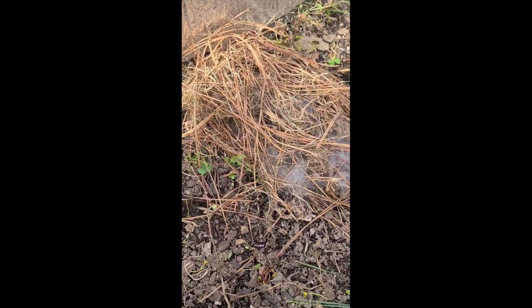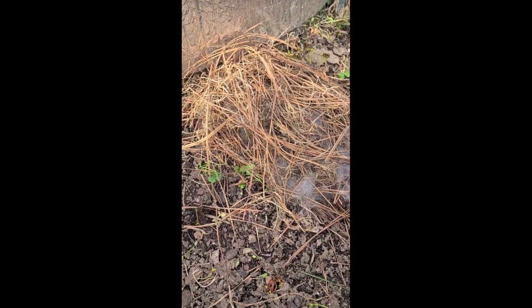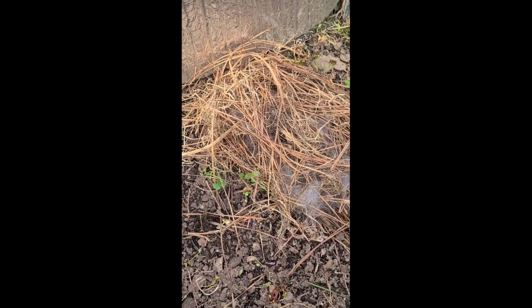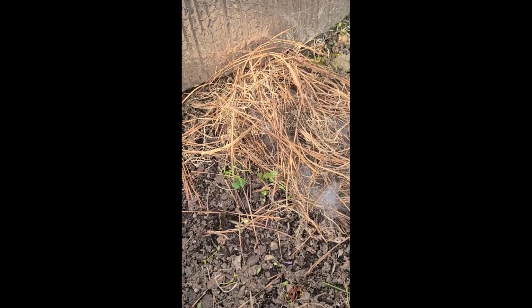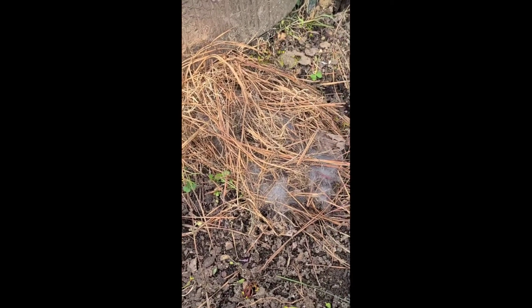Now, when I opened up this nest, I did see some abiotic things in there, and a lot of times birds will use abiotic things to build their nests, such as insulation or even the silver stuff that you guys see here. And they'll use fluff or food packages or things like that in order to help create their nest.